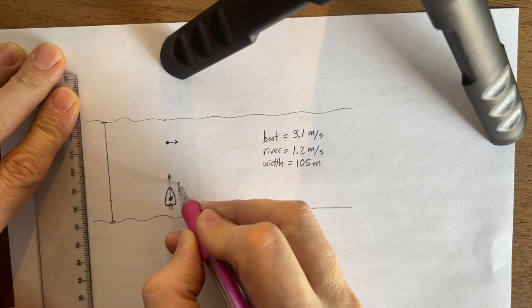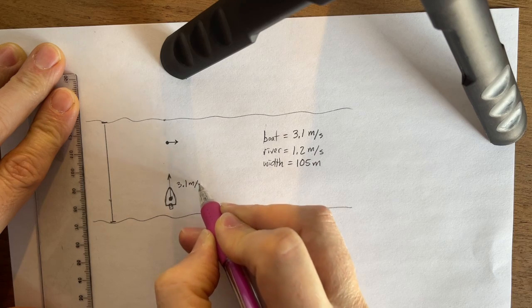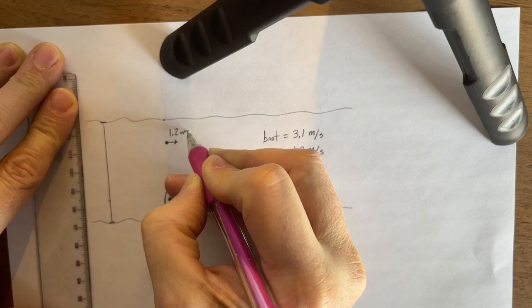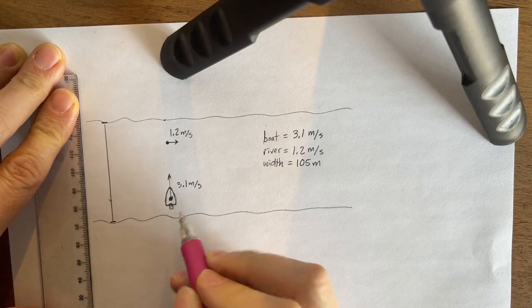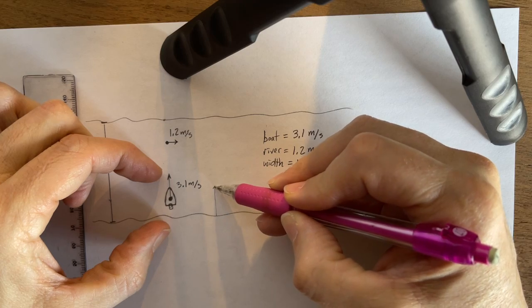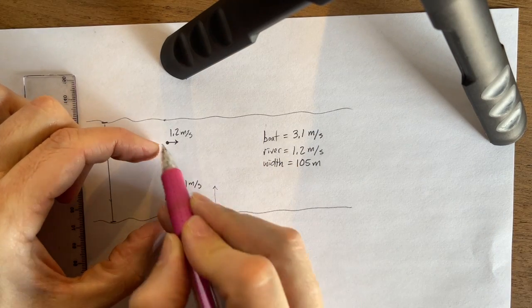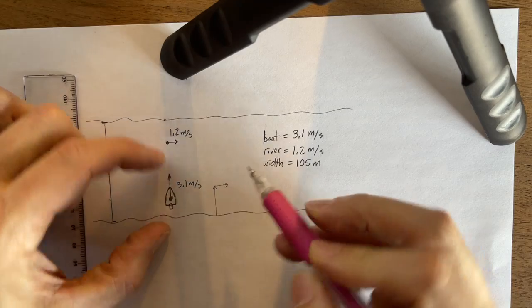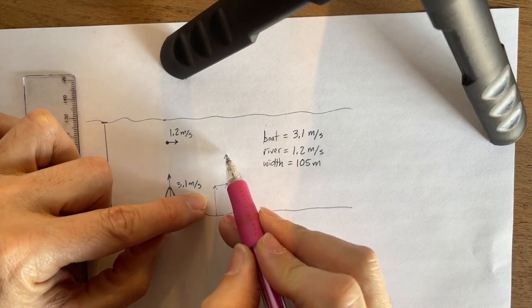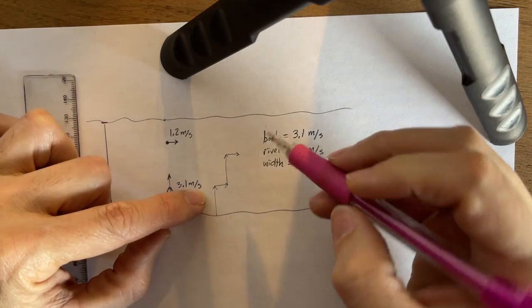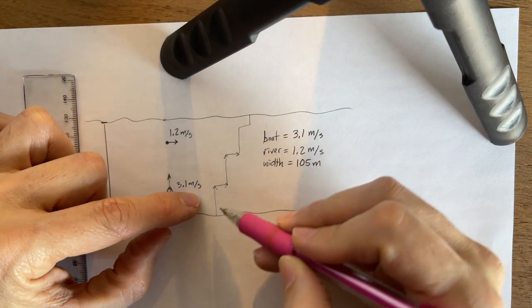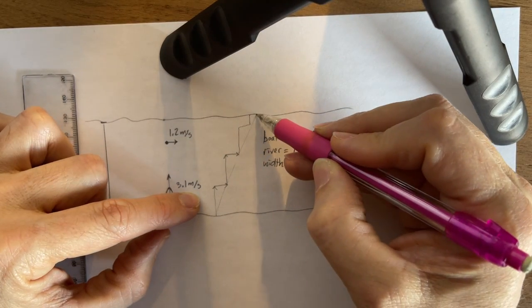So the boat is 3.1 meters per second, and the river is 1.2 meters per second. Essentially, if you imagine, every second the boat's going to go about this far, but the river's going to push it over about that far. And then the next second, it will be that much further across, but the river will have pushed it that much further that way. And you essentially end up drifting in a diagonal direction.